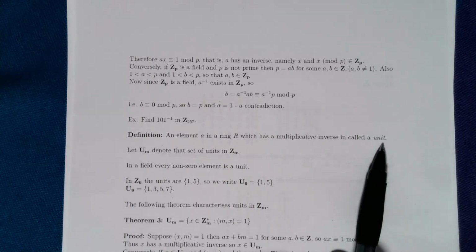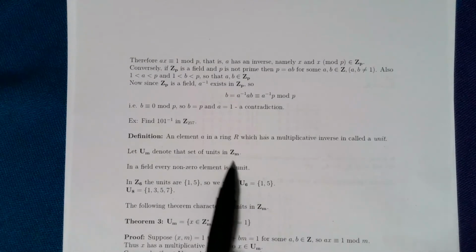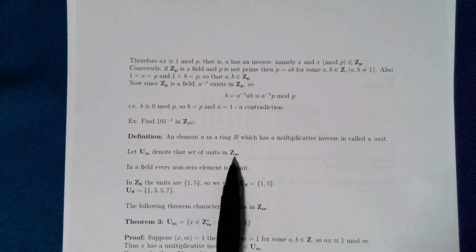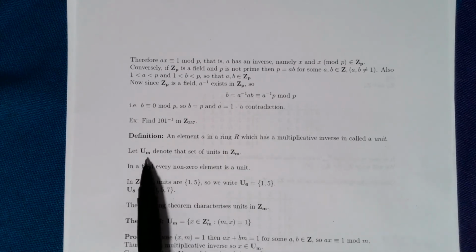So out of my Z_m, where some elements have inverses and some don't, I'm going to pull out the ones that have inverses, and I'm going to call that U sub m, U for unit. So U_m is going to denote the set of units in Z_m. And we're going to be looking at the structure of this. This U_m, in fact, turns out to be quite interesting, and we'll have a look at its structure later.